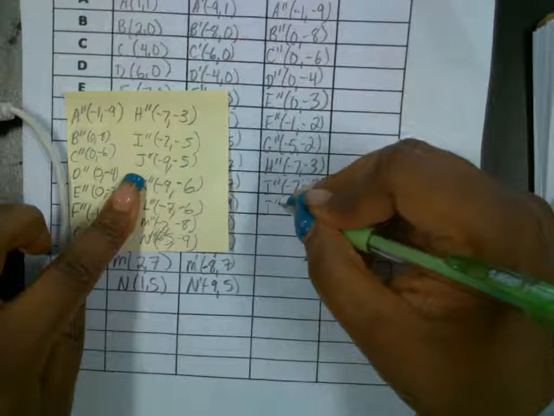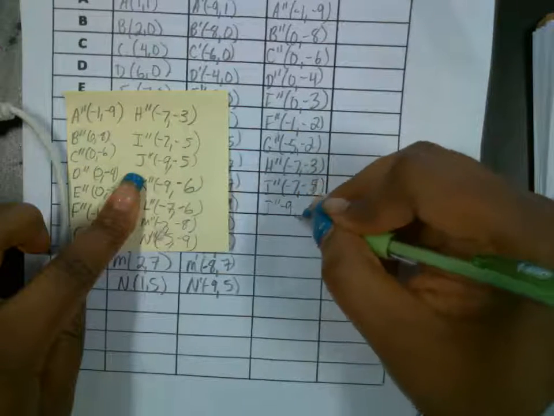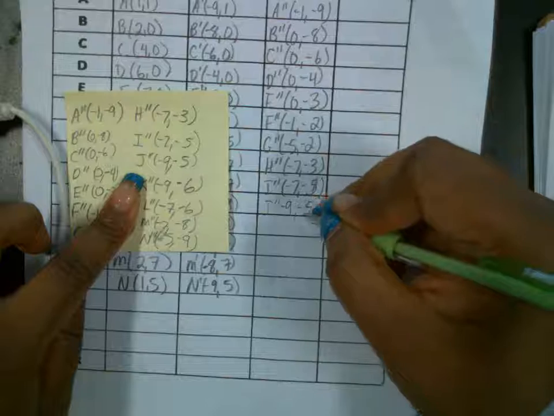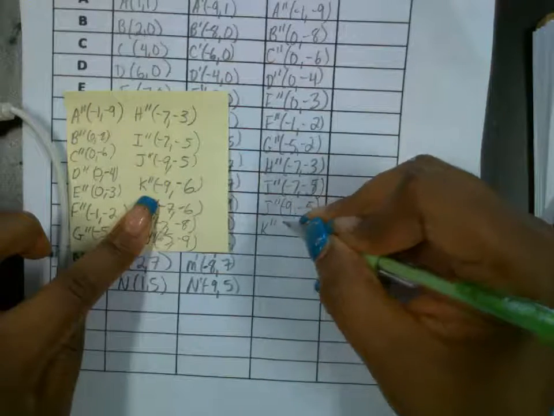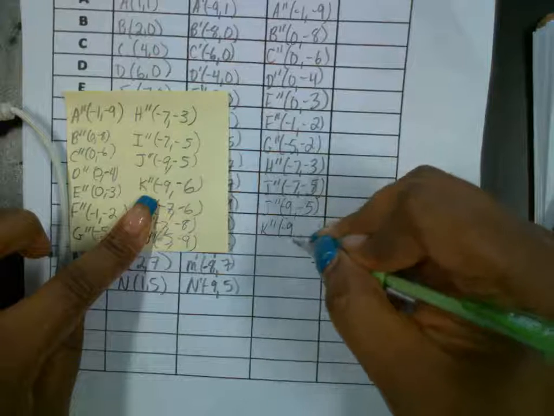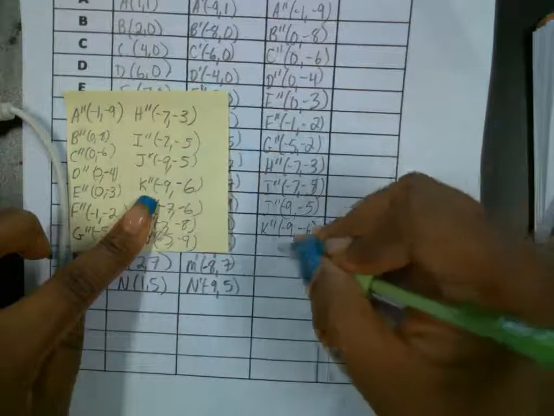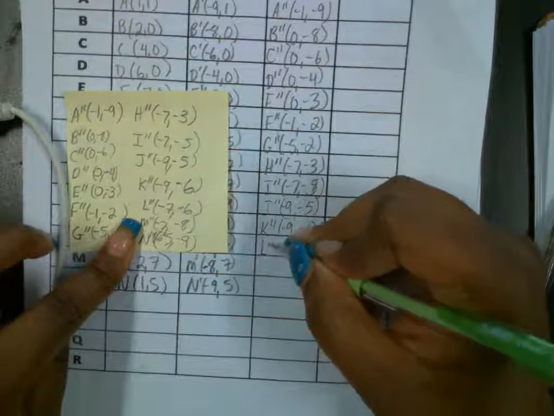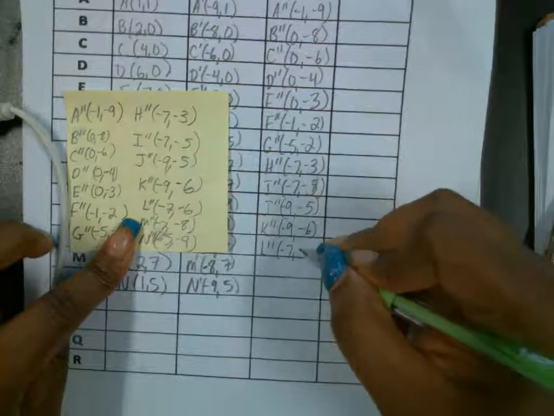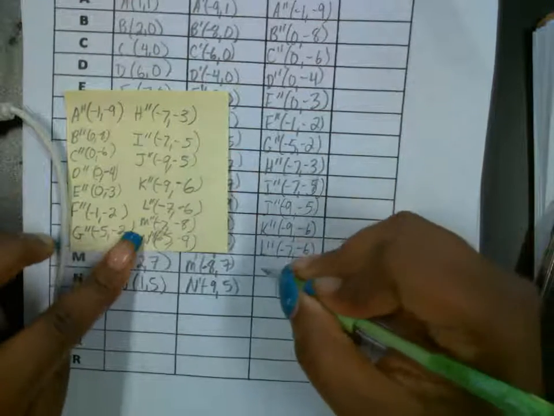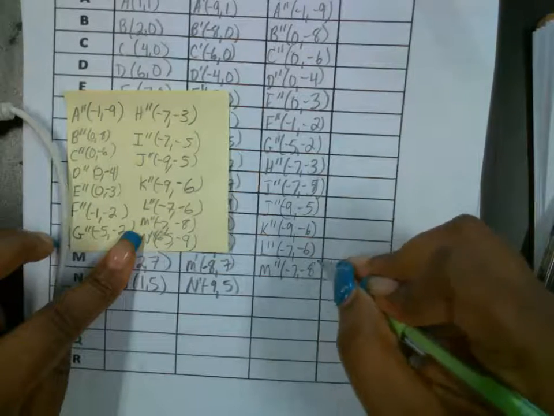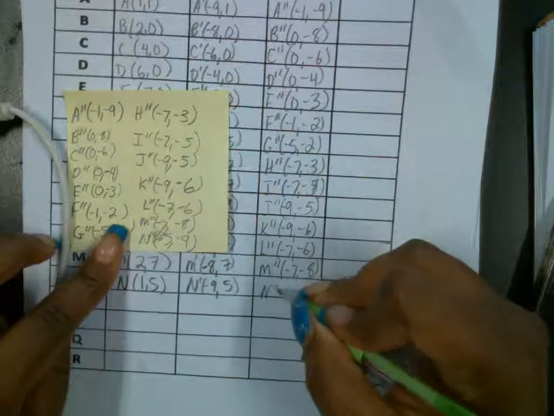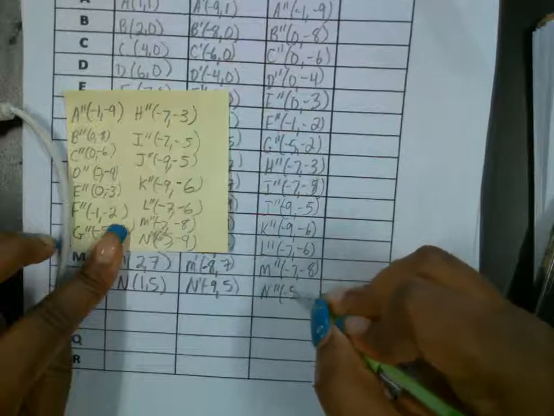J prime prime is -9 and -5. K prime prime is -9 and -6. L prime prime is -7 and -6. M prime prime is -7 and -8. N prime prime is -5 and -9. Okay?